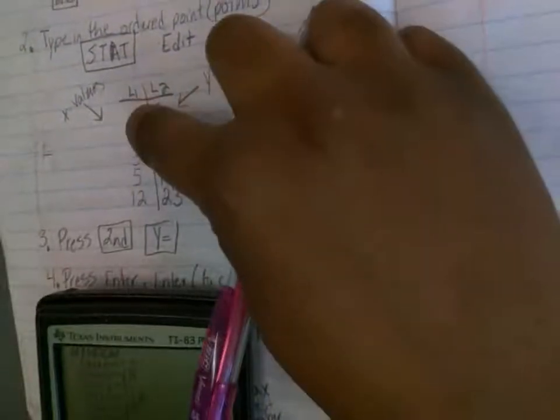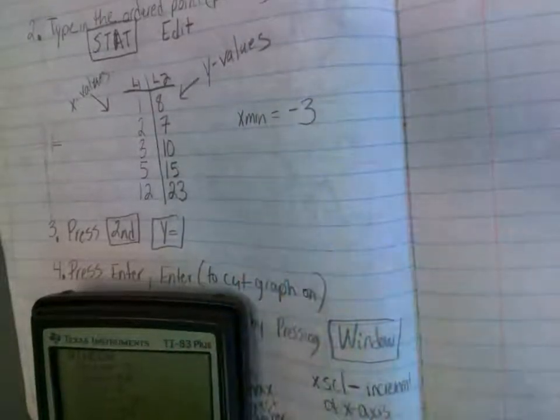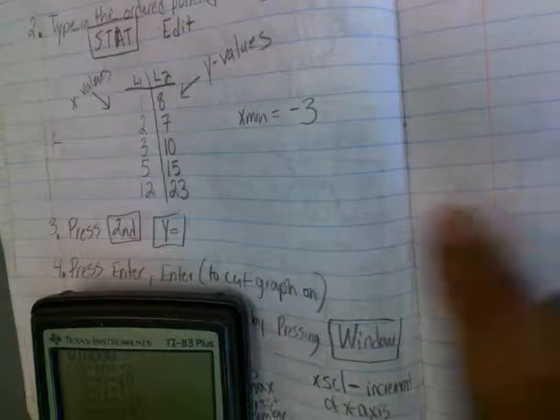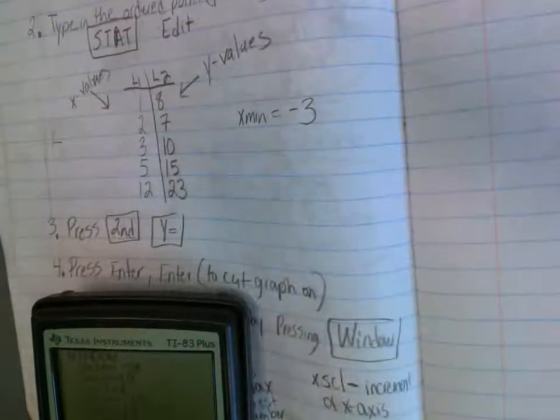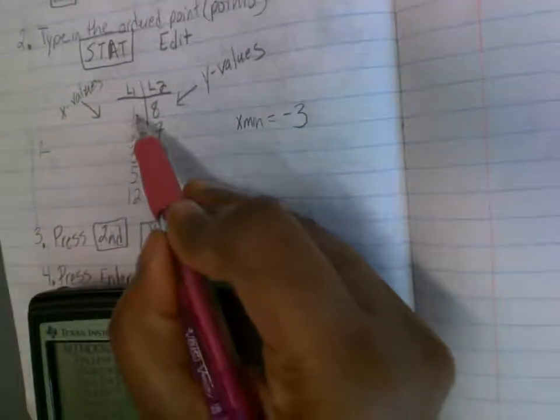As long as the number is smaller than 1, you can use it, because you want to be able to see 1. -3 is smaller than 1. I could have used -5. I could use 0, as long as it's smaller than 1.